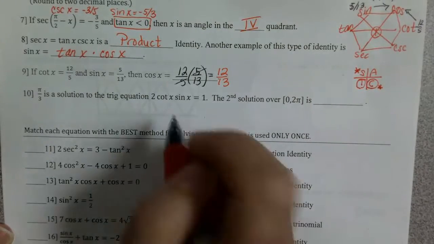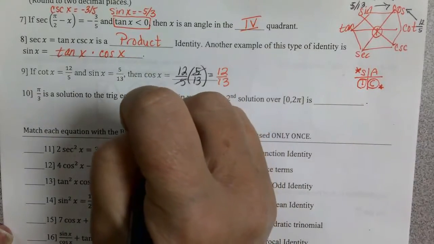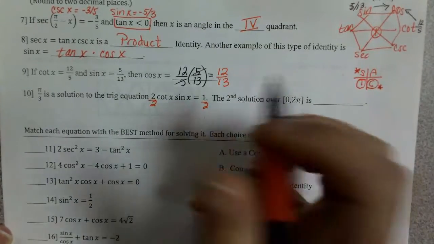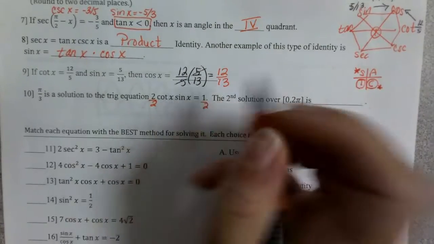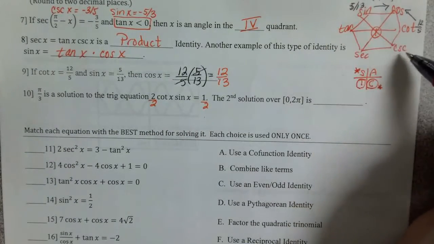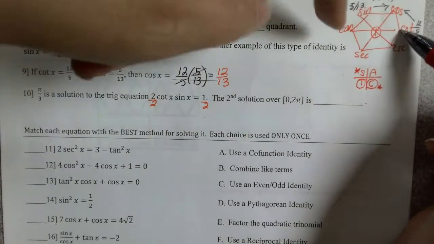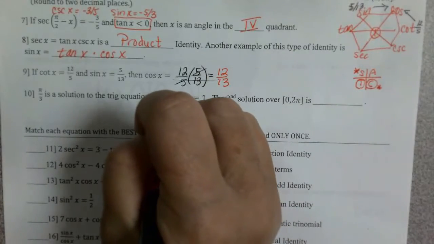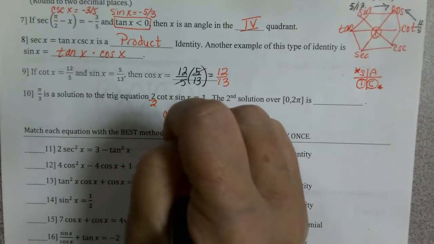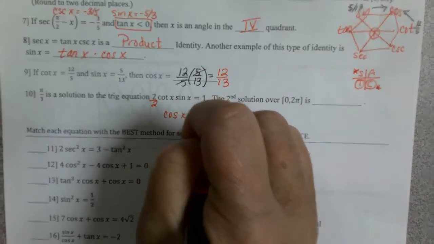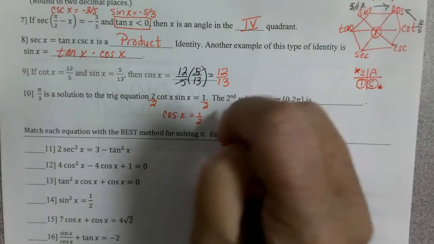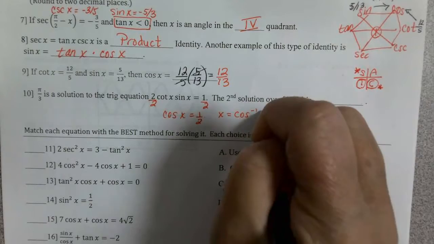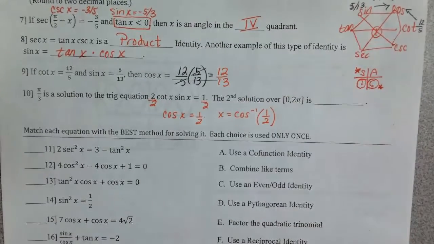So if we want to solve this trig equation, we would divide both sides by 2, and then cotangent is here times the sine, which is here, that's equal to the cosine. So using the product identity, the cosine of x is equal to 1/2. So taking the inverse of both sides, x is the arc cosine of 1/2.